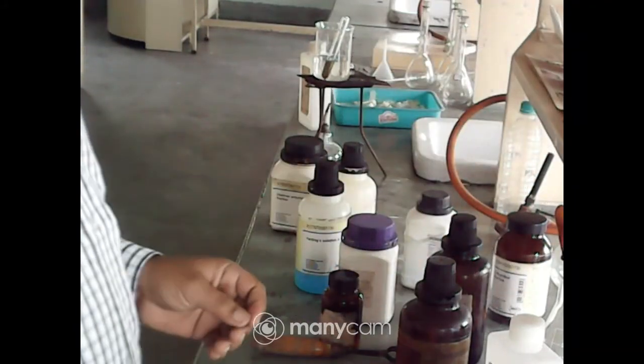Observe the color. This is the blue or deep blue coloration, violet coloration. Okay, this is the first test to confirm protein.